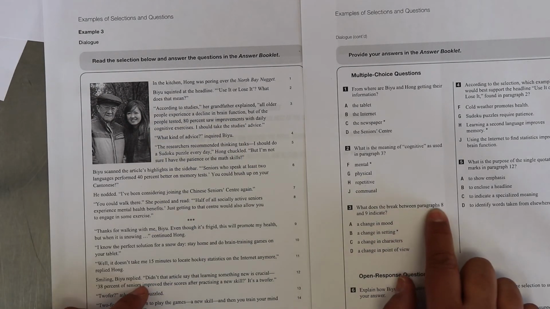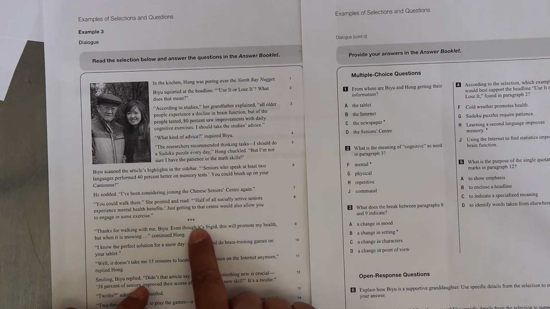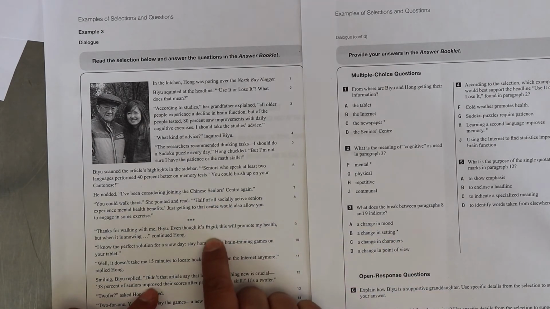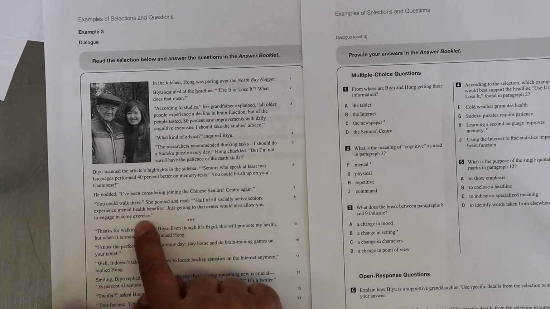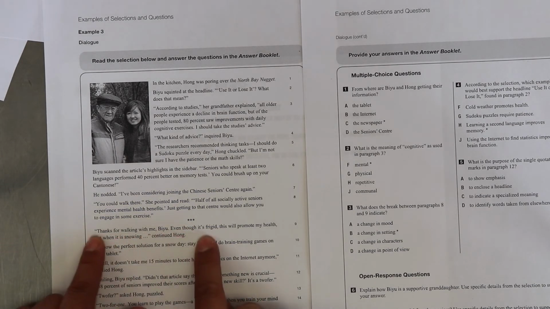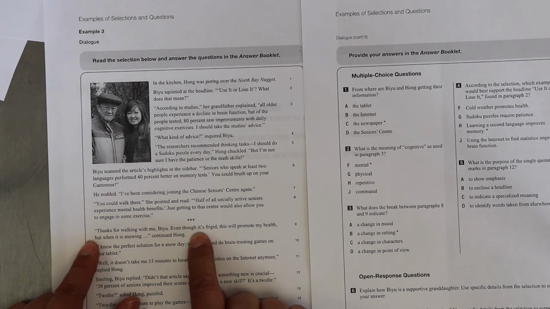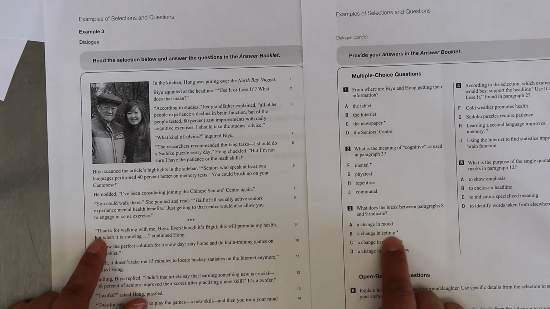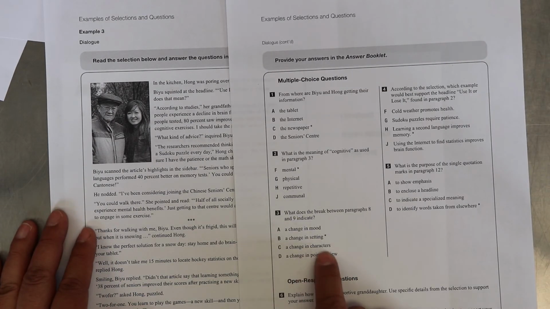What does the break between paragraphs 8 and 9 indicate? What do you think? This is a change in setting or a passage of time, right? Because here they're having a conversation, and then if you read the first sentence here, it talks about that they're doing a different activity. Thanks for walking with me, Biu. So they have changed the settings. Same characters, same point of view.